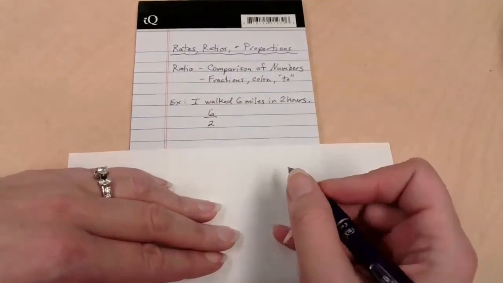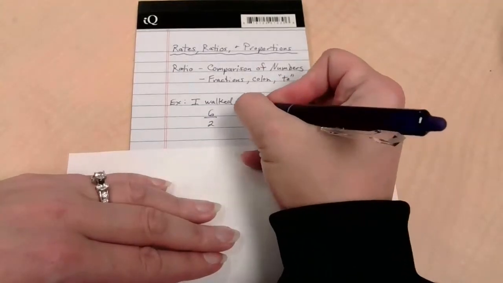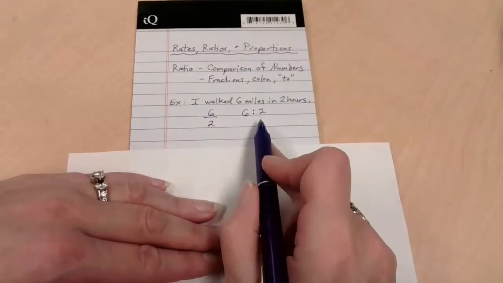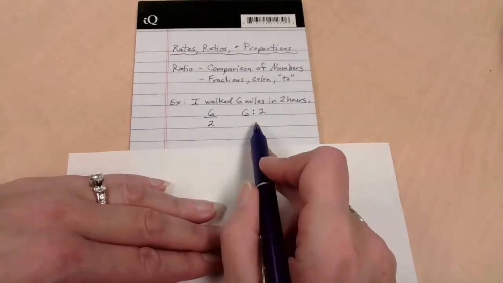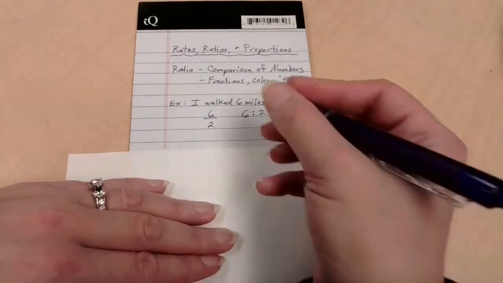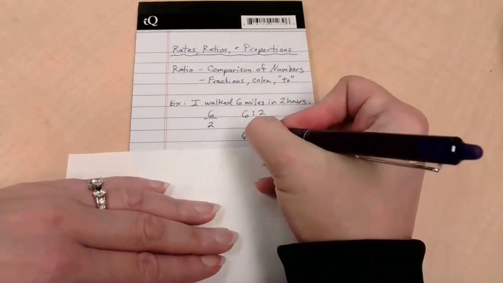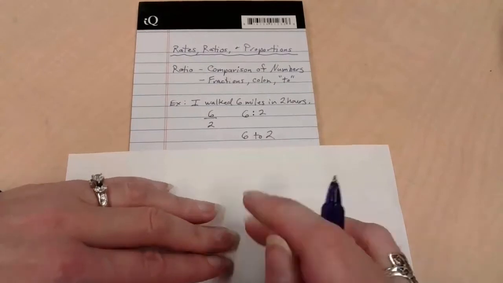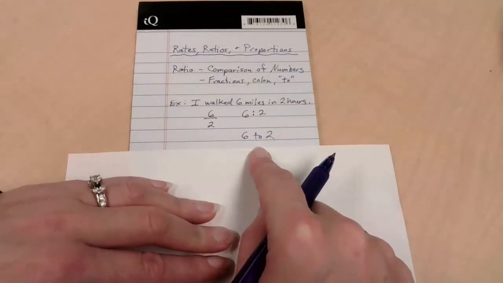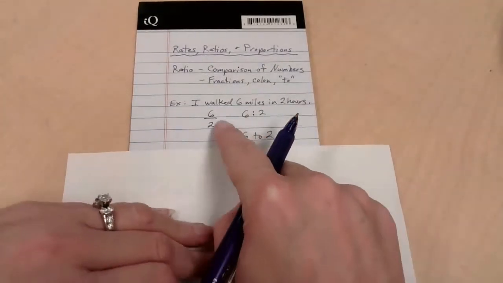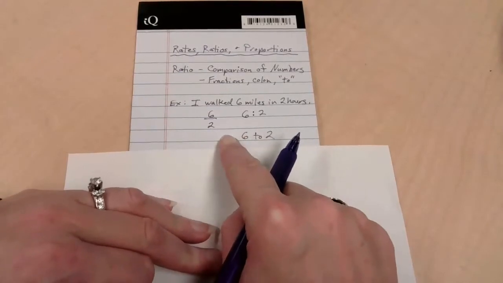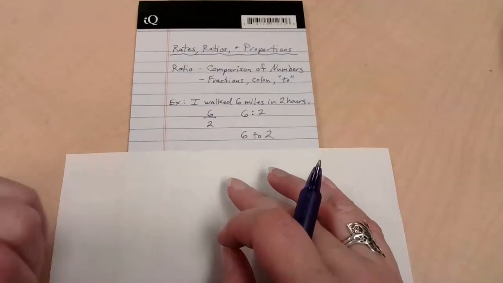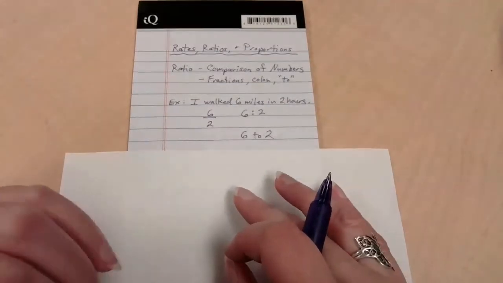As said before, I have other options. I might write 6 colon 2. And I'm comparing 6 to 2, writing it this way. Or I might actually just write 6 to 2. And that's another way to write it. So these are all ratios, just taking two numbers and comparing. We're comparing how far I can walk in the amount of time that I actually walked. Comparing two things. All right, now, the fact that these have units is interesting.